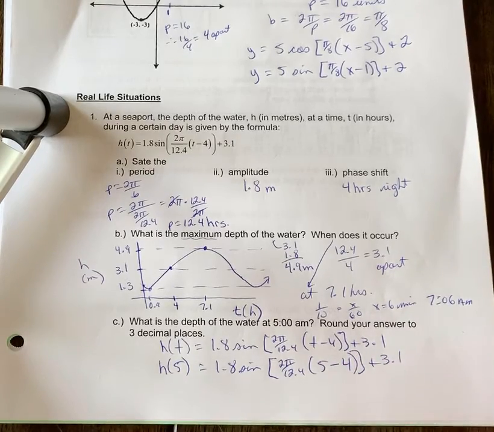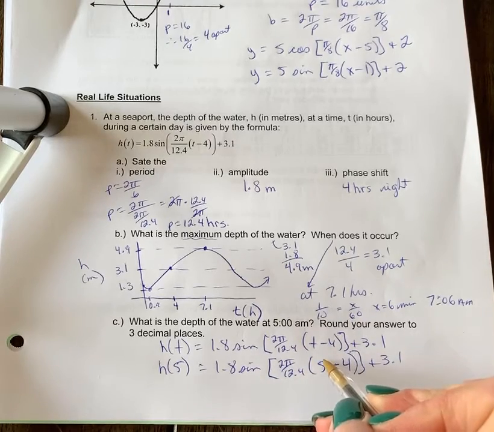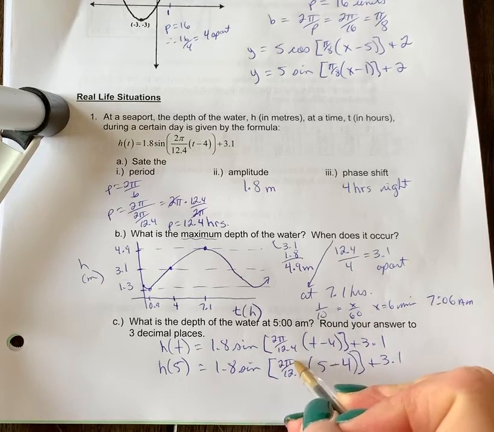Now your calculator, you need to make sure that it is in radian mode to put this in your calculator. Working with brackets first, 5 minus 4 is 1. 1 times 2 pi over 12.4. This really isn't going to be there. Otherwise, let's say it was a 2, this worked out to 2, and I'd say 4 pi over 12.4, whatever.